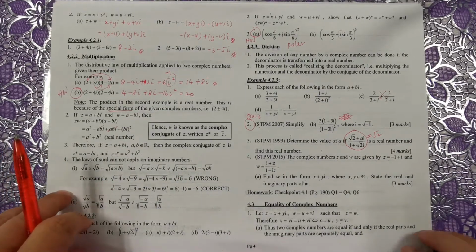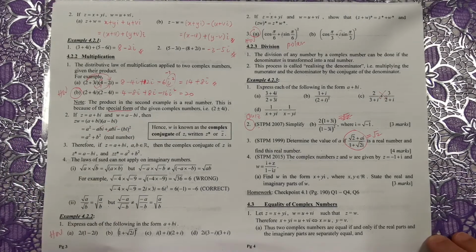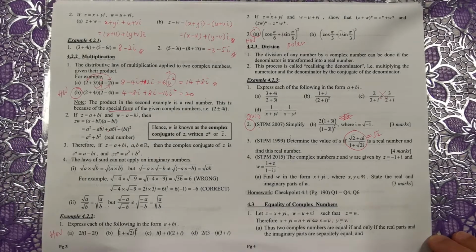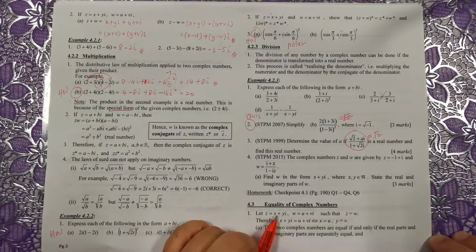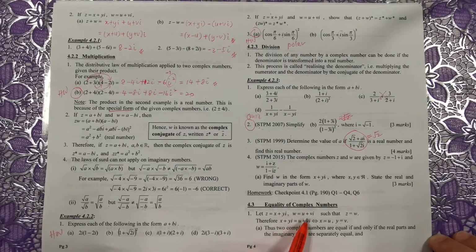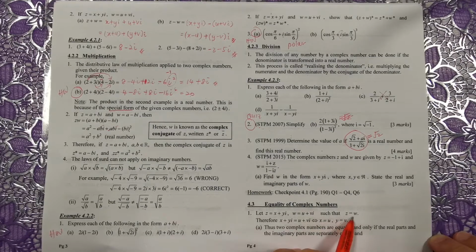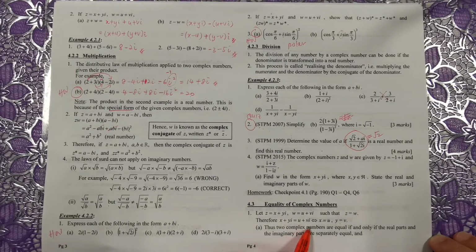So we will see how we can use the property of equality of two complex numbers to solve questions. Number one, let's say z is a complex number in the form x plus yi, and w is another complex number in the form u plus vi, such that z and w are equal. Therefore x plus yi equals u plus vi.